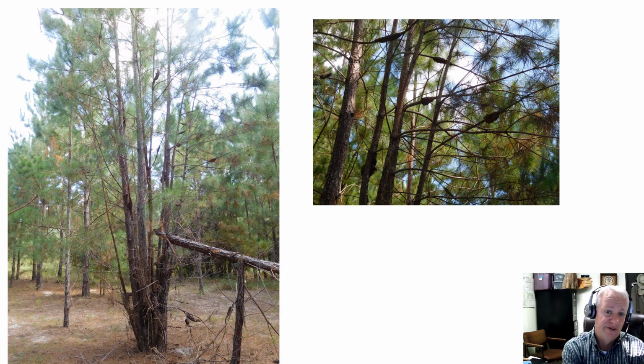These pictures show fusiform rust fungus attacking, or that have already attacked, southern pine. So these galls on the branches are examples of fusiform rust galls on trees. Fusiform rust is a fungal pathogen of southern pines, and this sort of bushy, multi-stemmed form is an extreme response that we often see in extreme fusiform rust attacks.